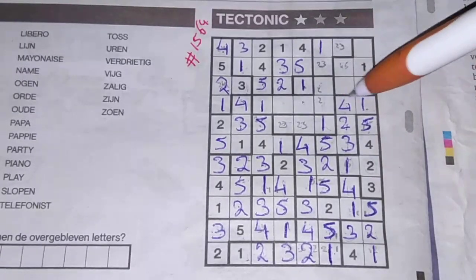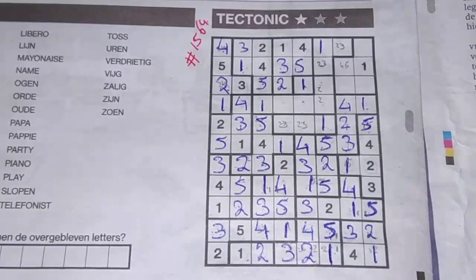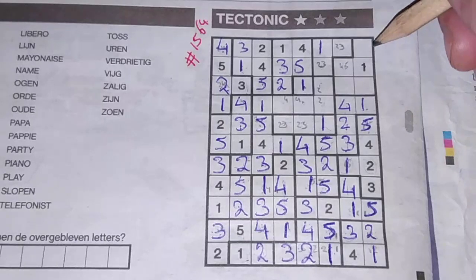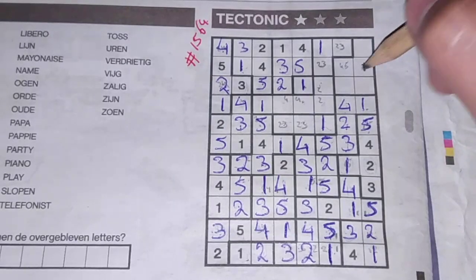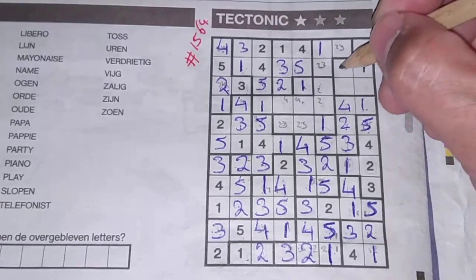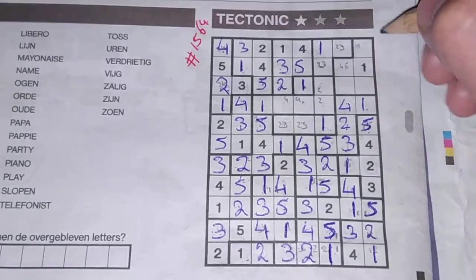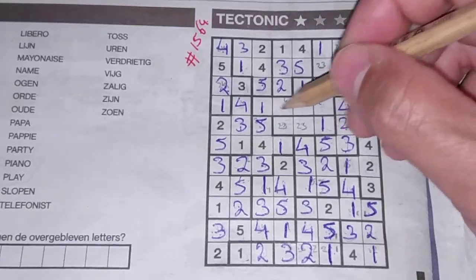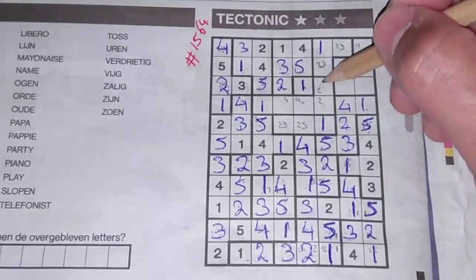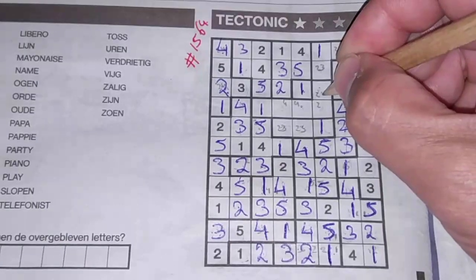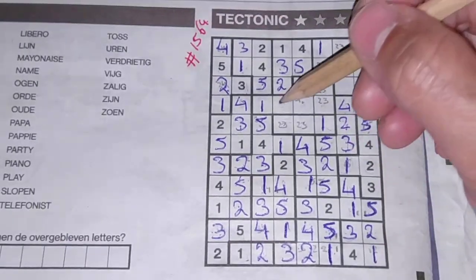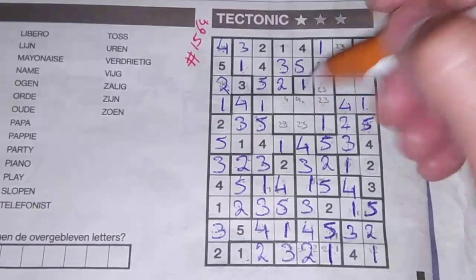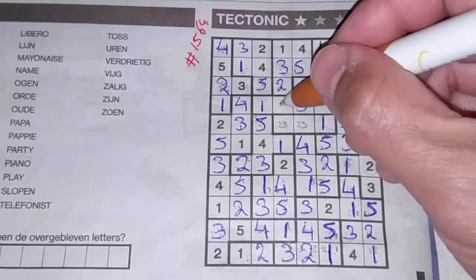Then these two boxes cannot be a 4, so the 4 goes in these two boxes. These two boxes cannot be a 4, so the 4 goes in those two boxes. These two boxes cannot be a 2 or the 3, so the 2 and the 3 go in those two boxes. Alright, so those are the 4 and the 5. We have a 5 here, so no 5 there. 5 should be here. And the 4 goes there.